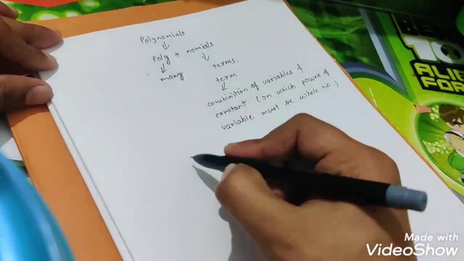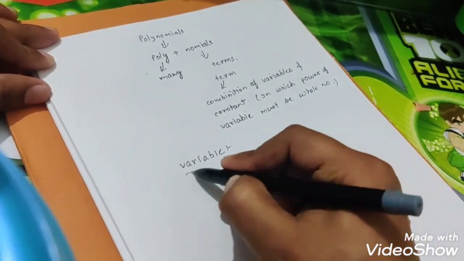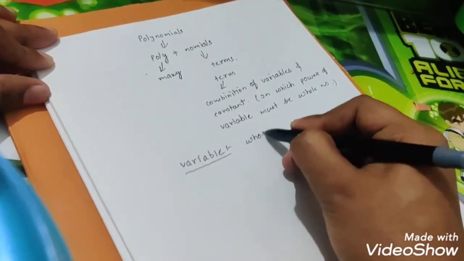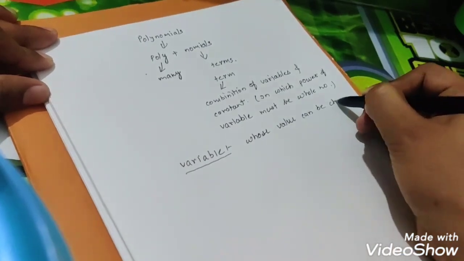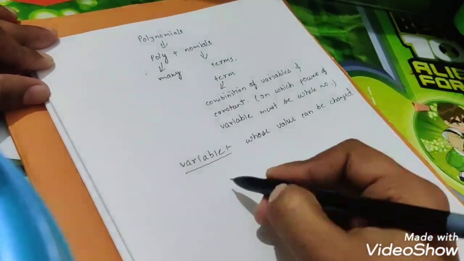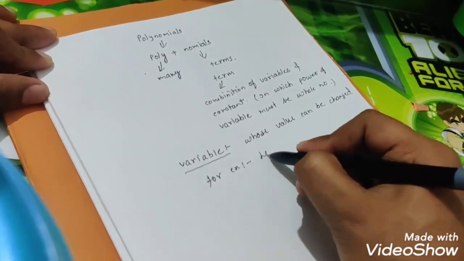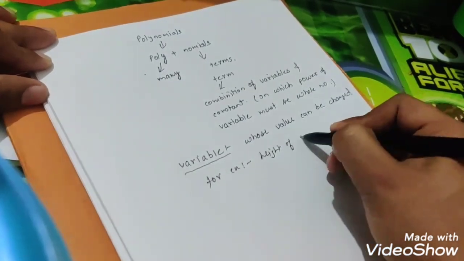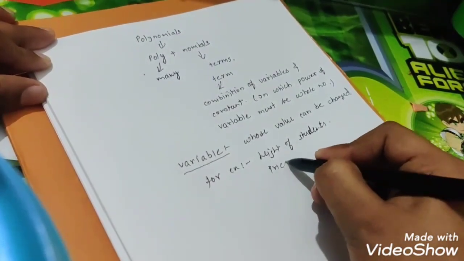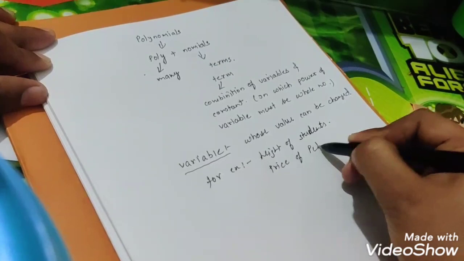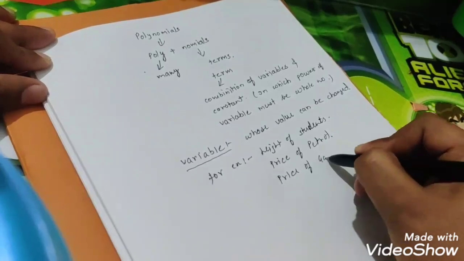Now the question arises, what is a variable? Variable is that whose value can be changed. For example, height of students, price of petrol, price of gold.